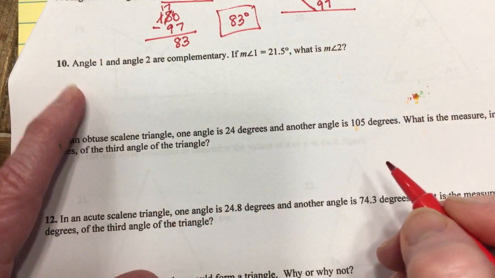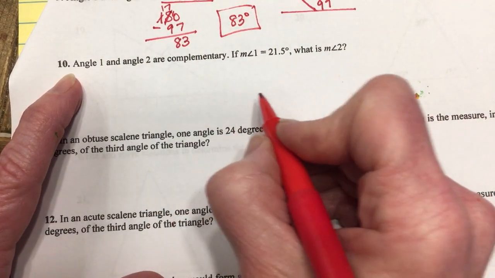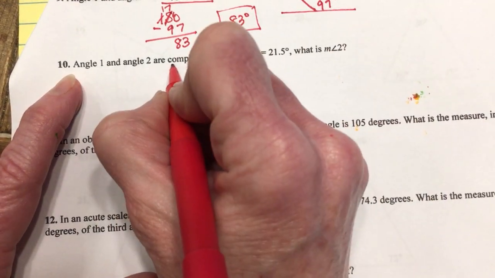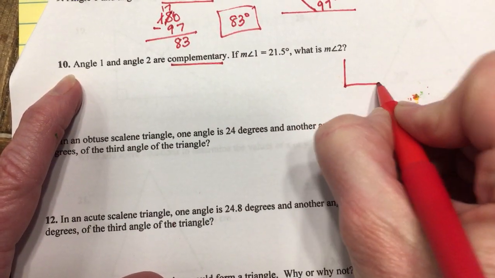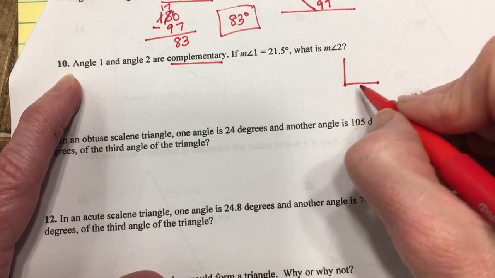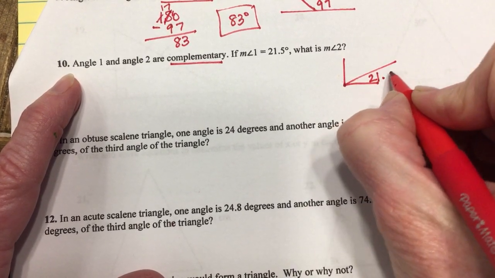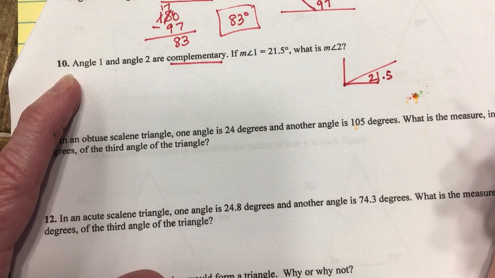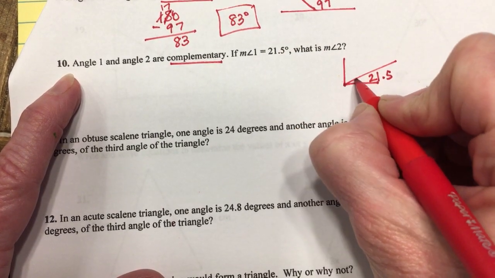Angle 1 and angle 2 are complementary. So again, I have 2 angles. They're complementary. That's my key there. So they're making a right angle. One of them is 21.5, and this other one is the one I'm trying to figure out, the measure of angle 2, this one right here.